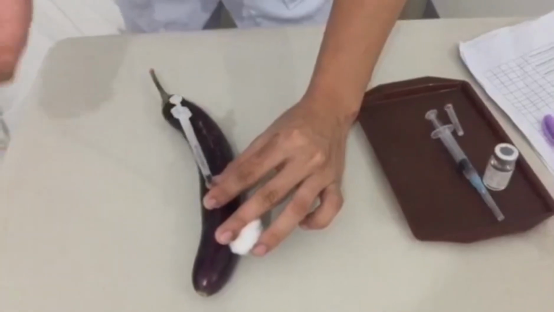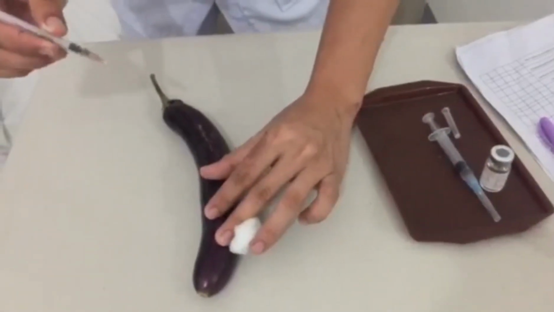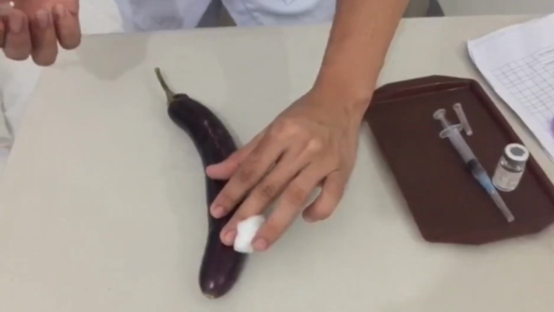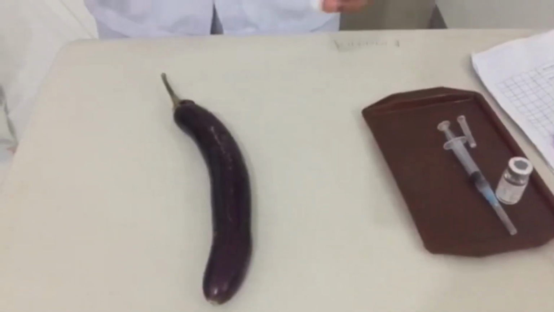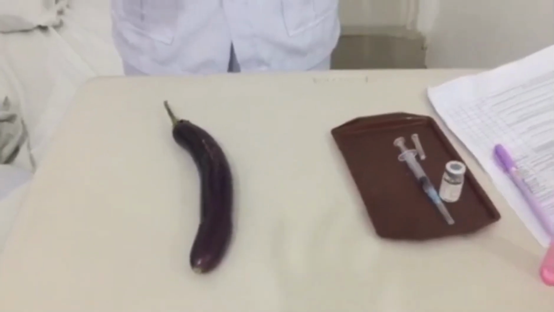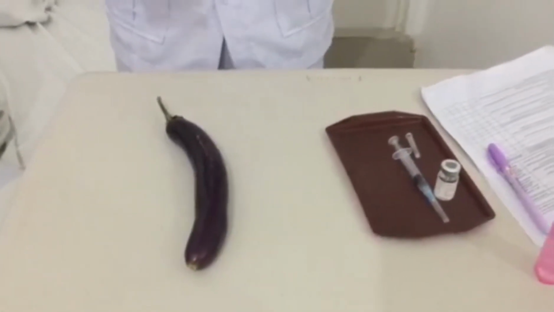And then I will remove the needle. Remove the needle smoothly, pulling along the line of the insertion while depressing the skin with your non-dominant hand. And then, if bleeding occurs, apply pressure to the site with dry sterile gauze until it stops. Dispose of the supplies appropriately.